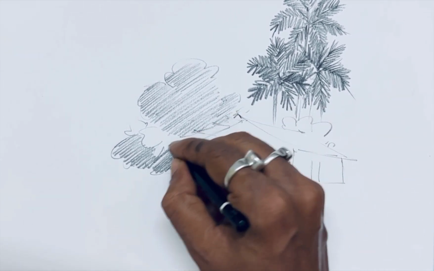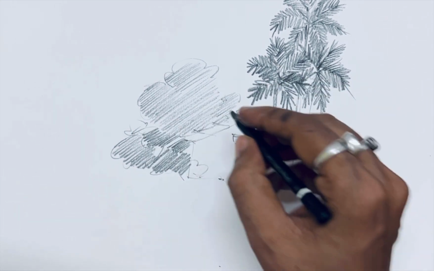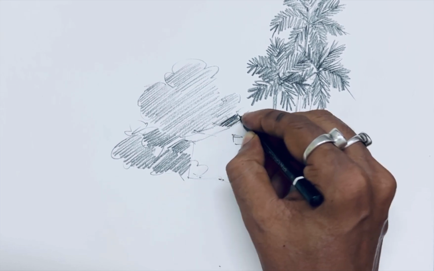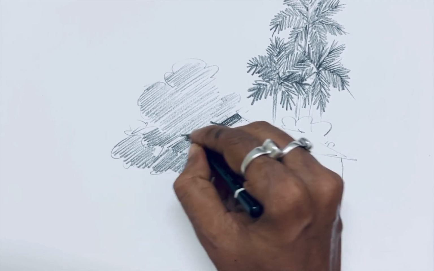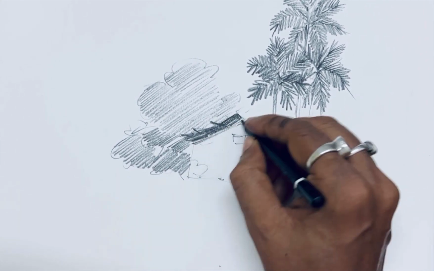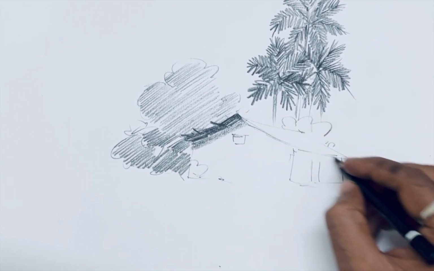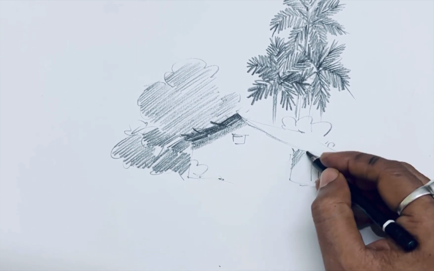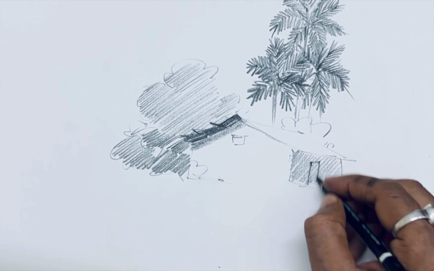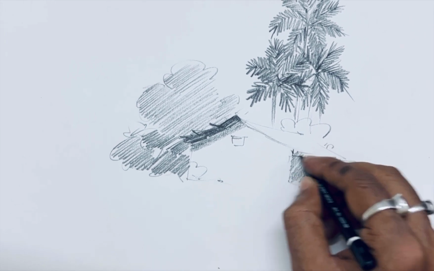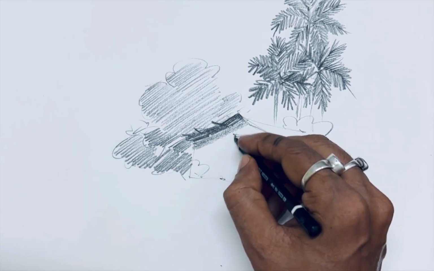After that, I'll focus on the house. I'll make that part darker, actually darkest, because no sunlight or no light is there. That's why it is darker than the other part. Then we will make that part darker. For the door, dark, and the underneath of the roof, make it darker. Make the window dark.